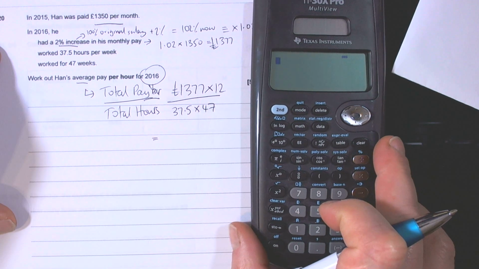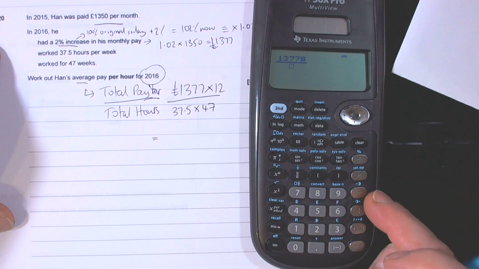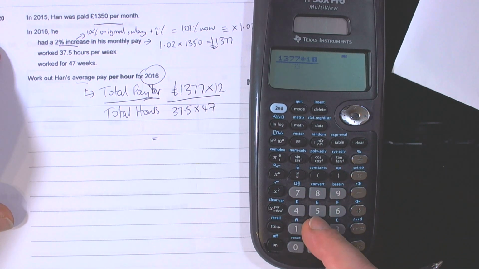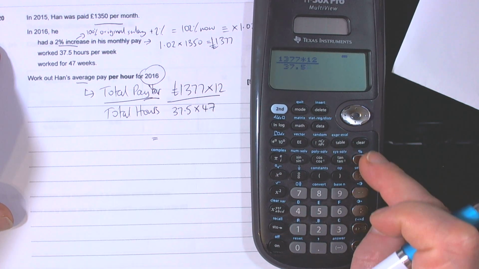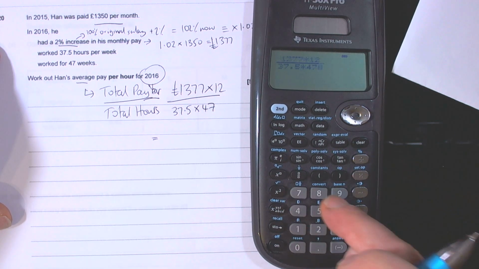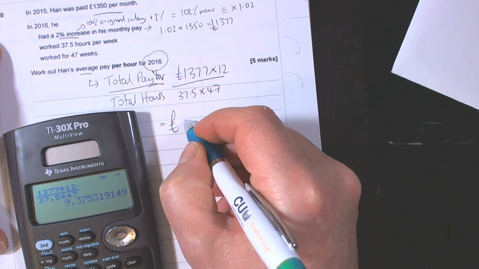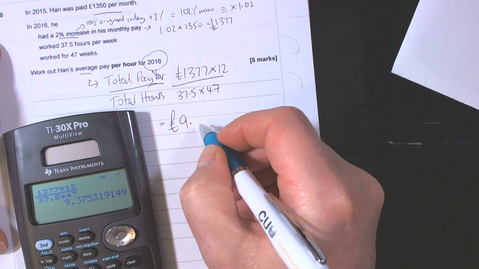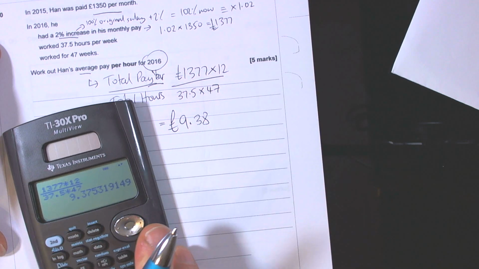Alright, so fraction key, 1377 times 12, and on the bottom 37.5 times 47. That's better. Okay, it's money, so 2 decimal places for money answers, so £9.38.